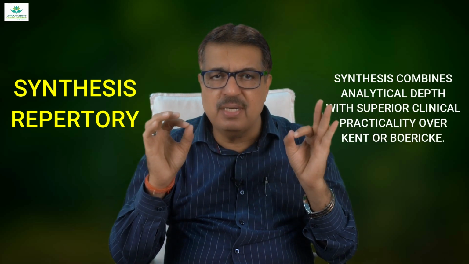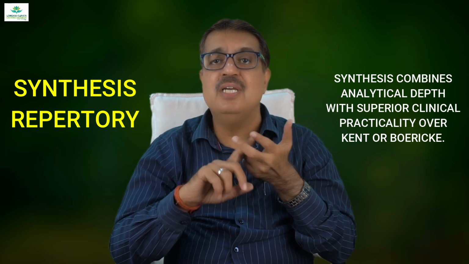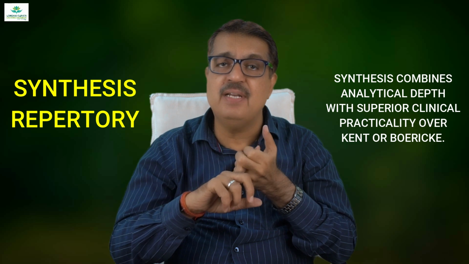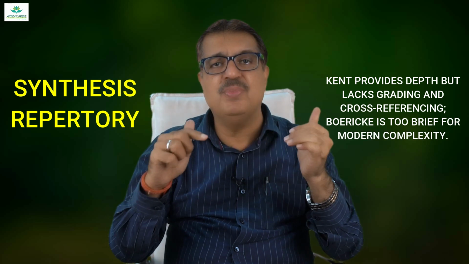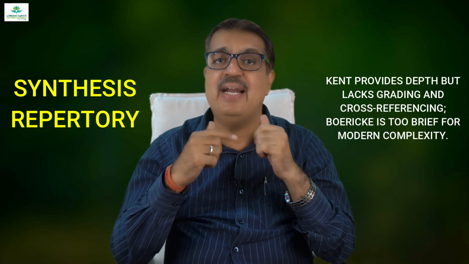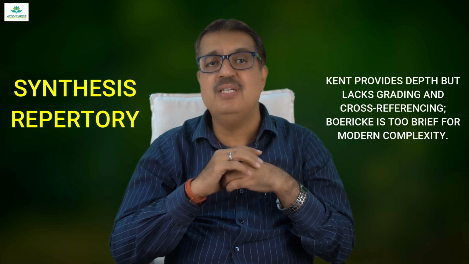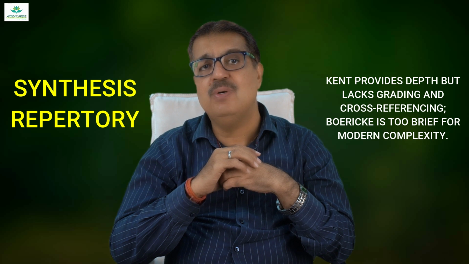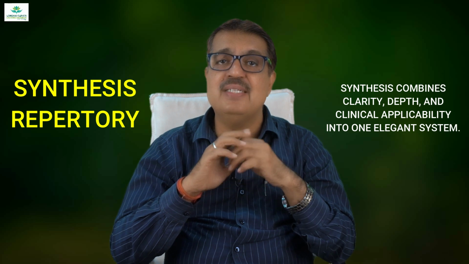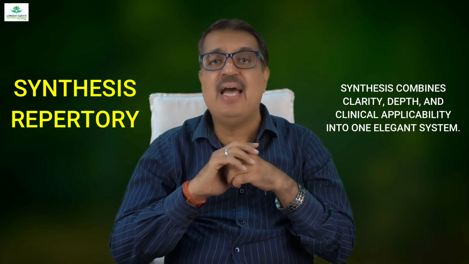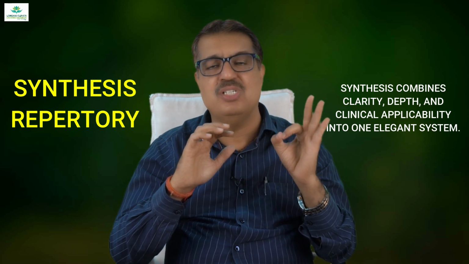Compared to classical repertories like Kent and Boericke, synthesis is both analytical and clinically practical. Kent provides depth but lacks graded remedies and easy cross-referencing, while Boericke is brief but less suitable for complex modern cases. Synthesis combines clarity, depth, and clinical applicability in one elegant system.